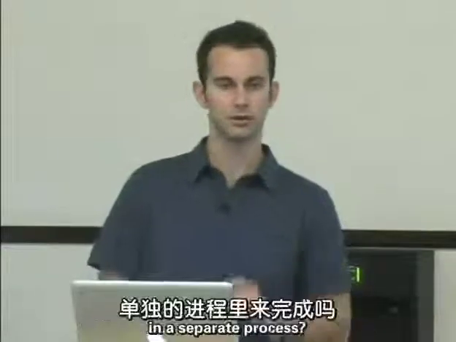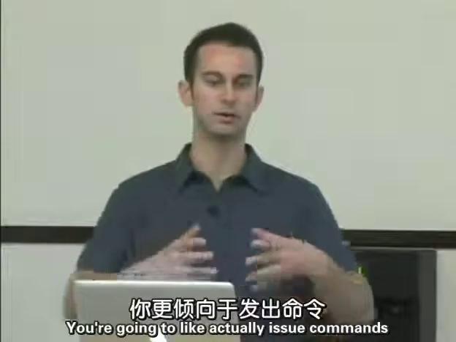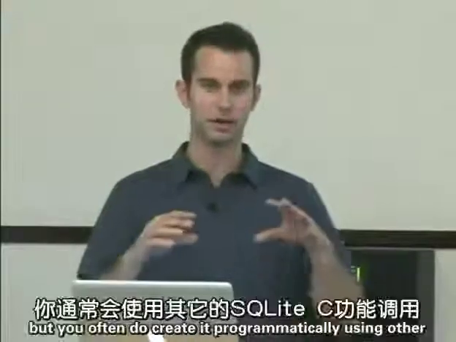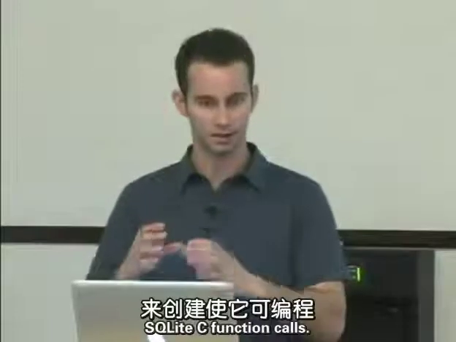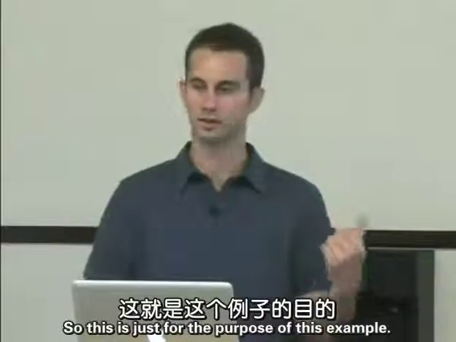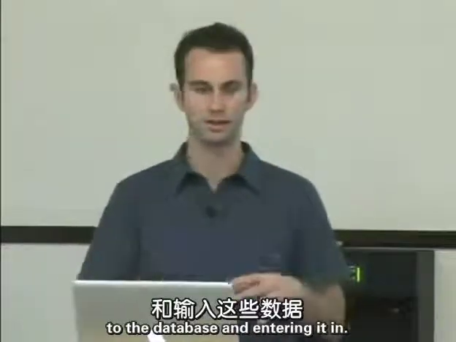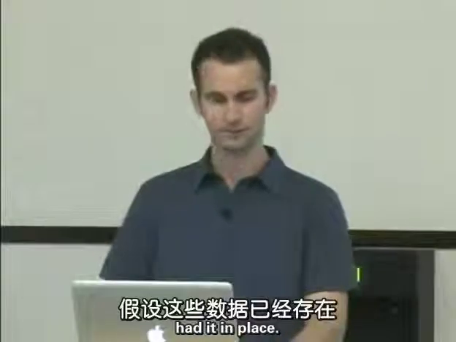So you have to do this separate process as you're building an app? The question was, do you have to do this as a separate process? And you don't. Often you're going to create databases on the fly. You're going to actually issue commands to create the data you want. Maybe you get it from the internet, maybe the user inputs it, but you often do create it programmatically using other SQLite C function calls. So this is just for the purposes of this example. I didn't want to really convolute this with writing to the database and entering it in. This basically just read the database, assuming you already had it in place. Did that answer your question?